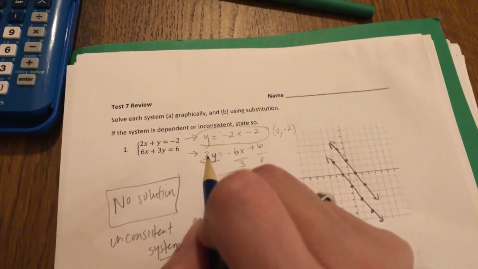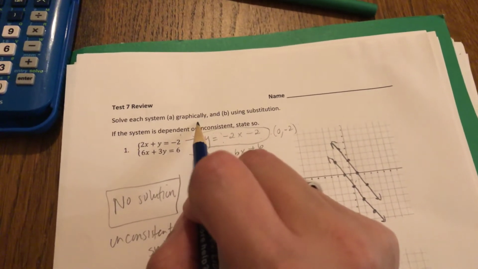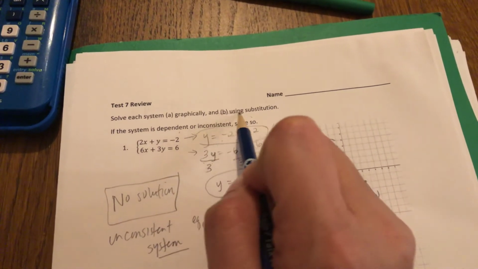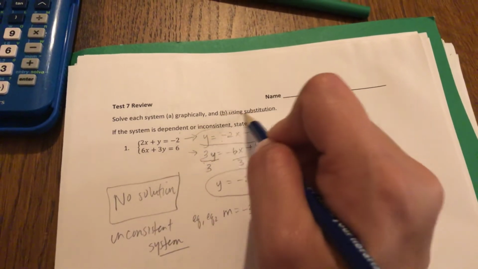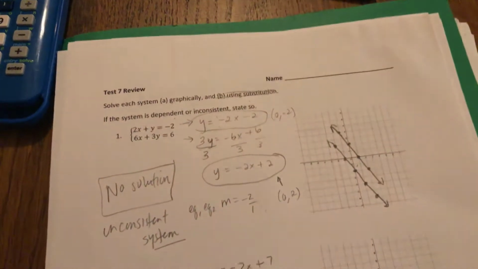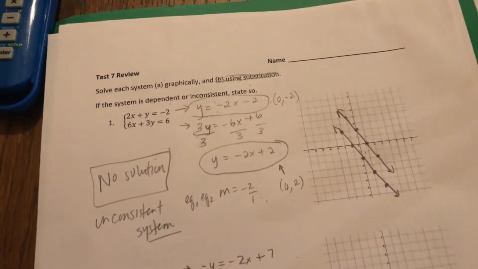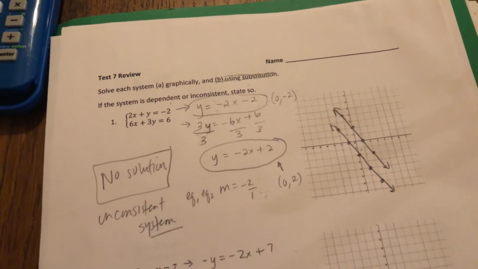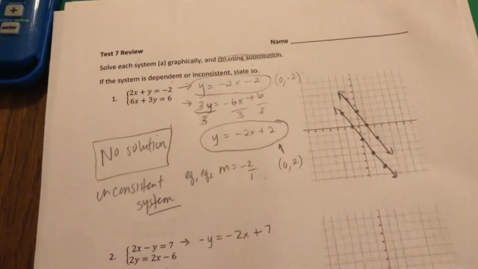That's important. It does say solve graphically and substitution. I'm going to go ahead and cross this out. I'm not going to do it with substitution, only because we're going to spend quite a bit of time later on in other videos where we solve by substitution, so I think it's worth waiting. So here we have first problem.